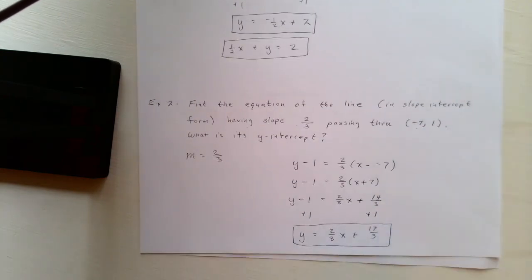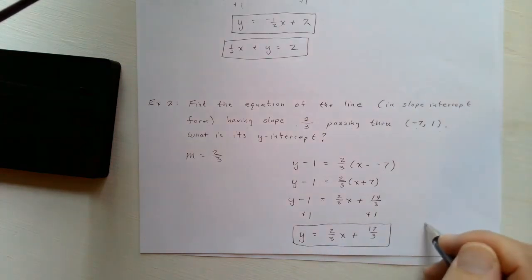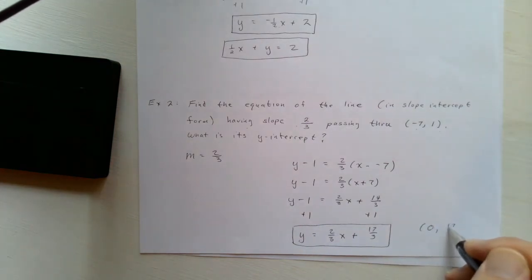So there's that. And we can see that the b is always the y-intercept. Or if you're not sure, we can just plug in x equals 0 and we get 17/3. So the y-intercept is (0, 17/3).